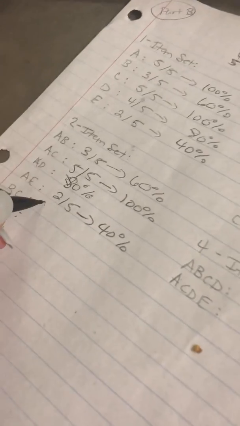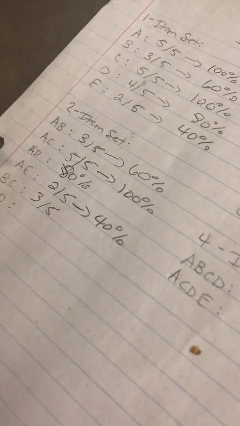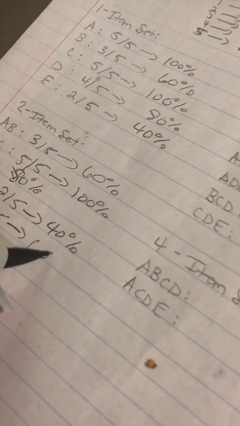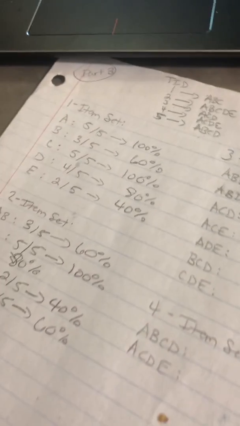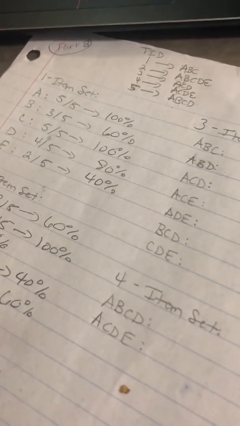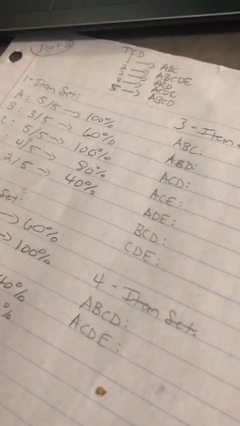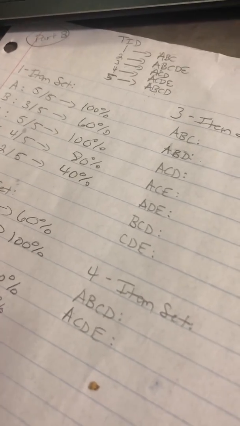And then BC is used 1, 2, 3 times, so 3 out of 5. And so that's going to be 60% as well. And then BD is used 1 and then 2 twice, and so that's going to be 40%, which is our minimum.